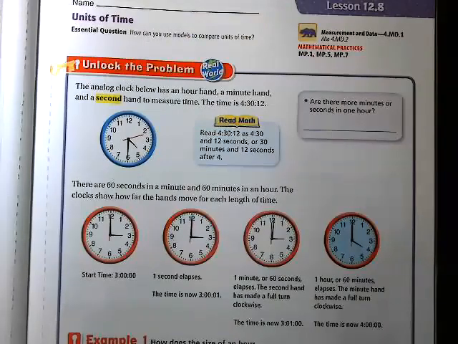We're going to be doing 12.8 today with units of time, looking at seconds, minutes, hours, weeks, years, and how they all relate to each other.